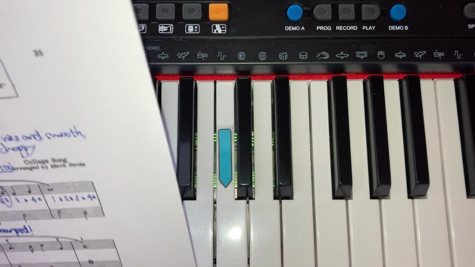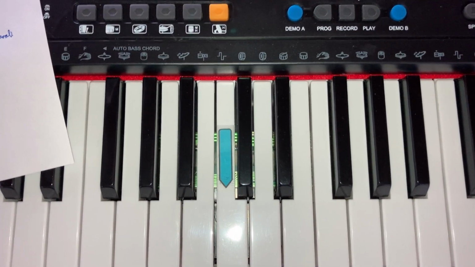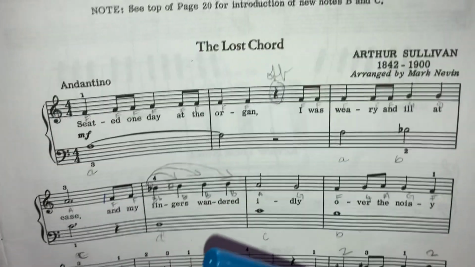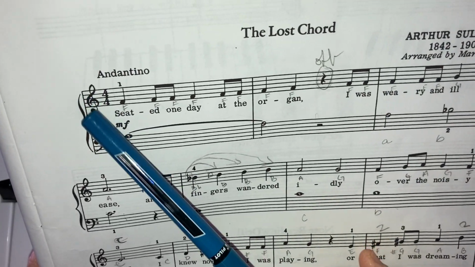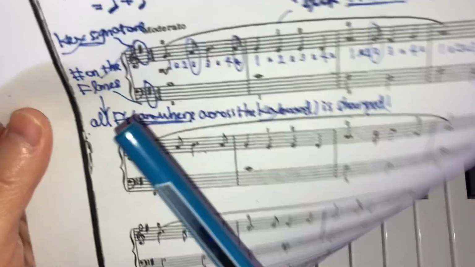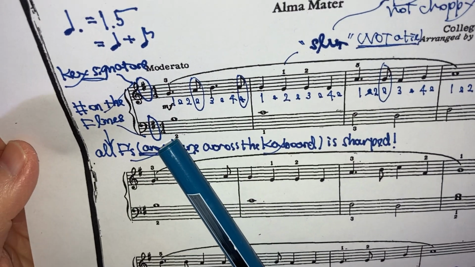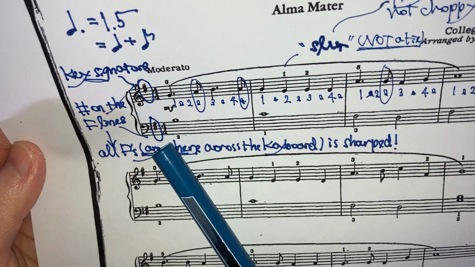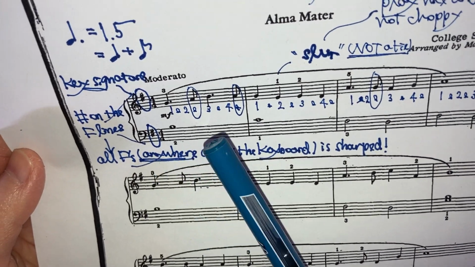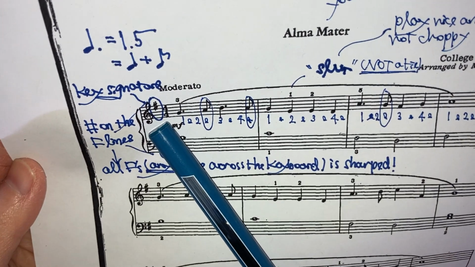Now the second issue with this song is the key signature. With our previous songs, between the clef and the meter, you don't see anything, right? Between the clef and meter, it's blank. But with this song, between the clef and meter, you see a sharp inserted. It could be 2 sharps, it could be a flat, 2 flats, 4 flats, it could be 5 sharps. Doesn't matter. They are called a key signature. In our case, it's a sharp.